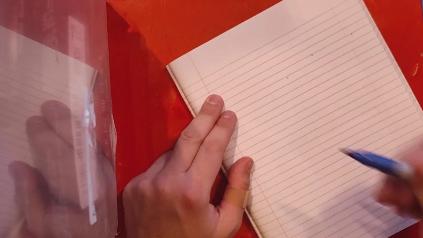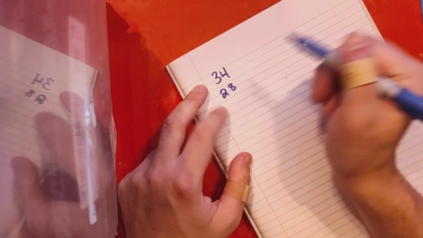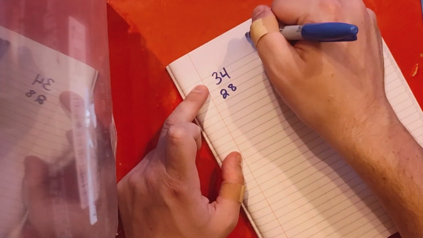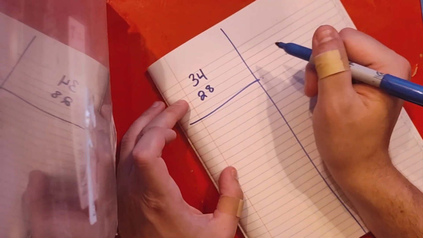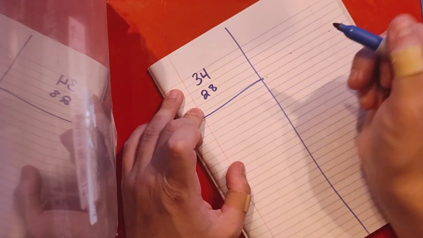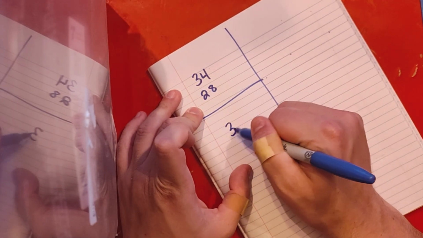I'm just going to work it out without talking, and you can try it at home as well. We'll do 34 times 28. So first I'm going to do it on this side, the way that I was taught back in the olden days, and then on this side we'll do the boxes. So let's see what happens.